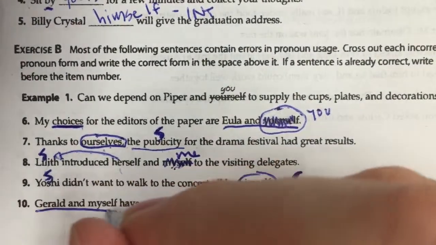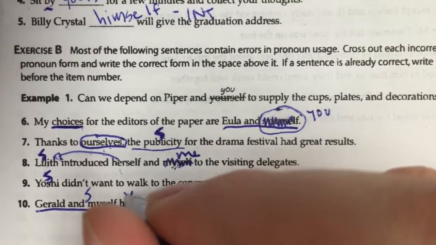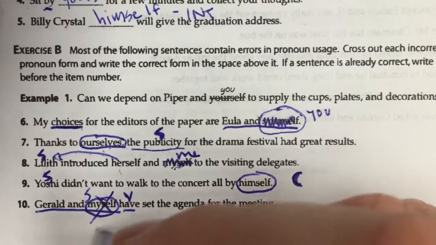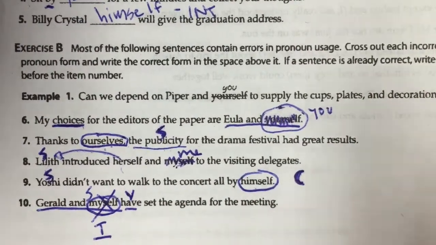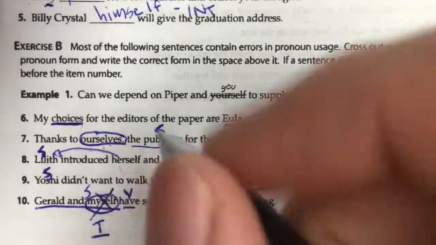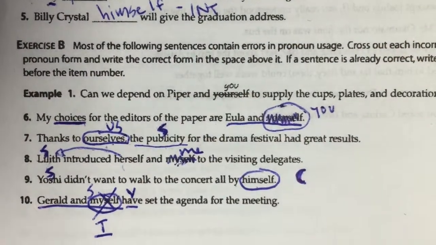Here is our subject. Here is our verb. And they've used myself as a subject, so that's wrong. This should be Gerald and I. And there you go. I think I forgot to give you an alternative for number 7. It should be thanks to us. All right, so there you go.